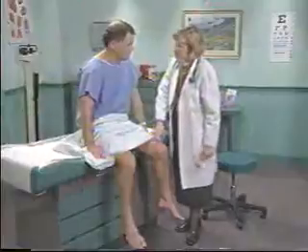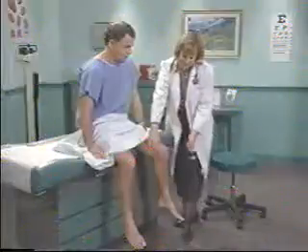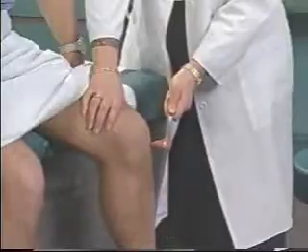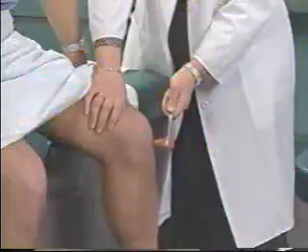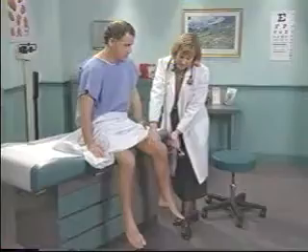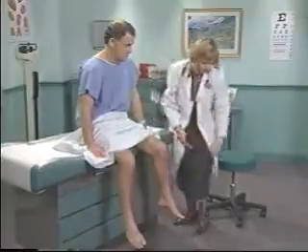First, test the quadriceps reflex. Have the patient sit up with his legs relaxed and dangling over the edge of the exam table. Place one hand above the knee. Then tap his patellar tendon with the reflex hammer. The lower leg should extend and the quadriceps should contract.